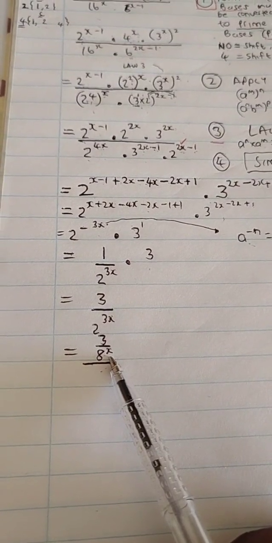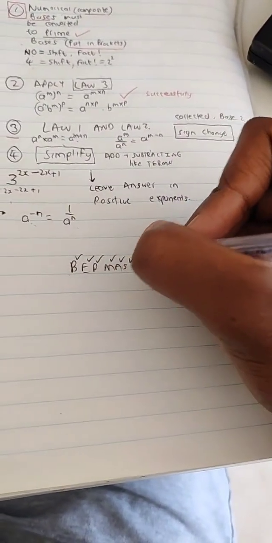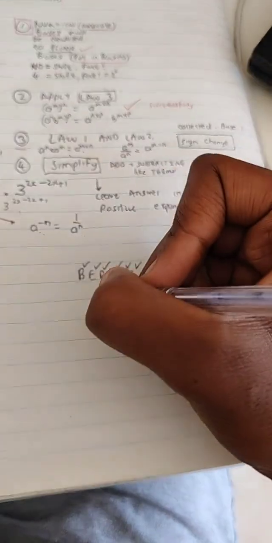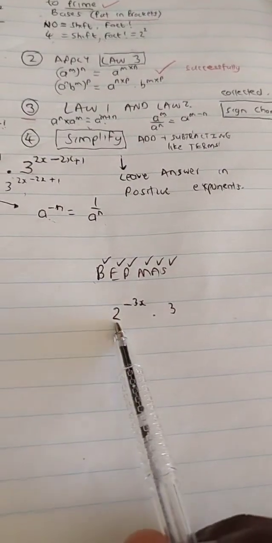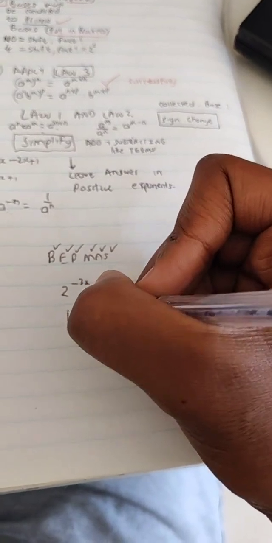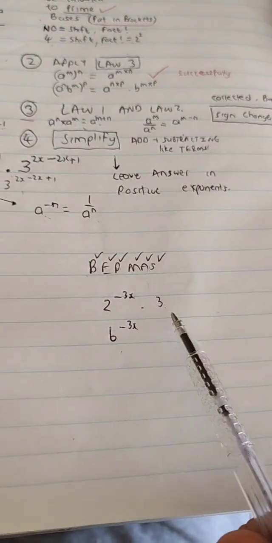Ngwato, why did you not multiply? Because BEDMAS does not allow it. Remember BEDMAS? Brackets, exponents, division, multiplication, addition, and subtraction. 2 to the power negative 3x times 3. This here is a base. This is an exponent. We can't multiply 2 and 3 and say the answer is 6 to the power negative 3x. This is incorrect. Because BEDMAS does not allow it.